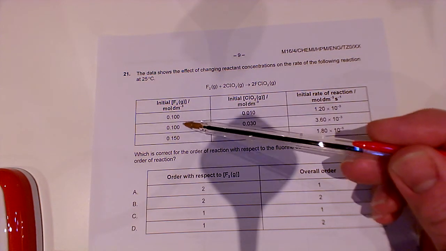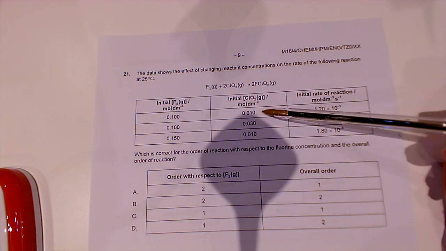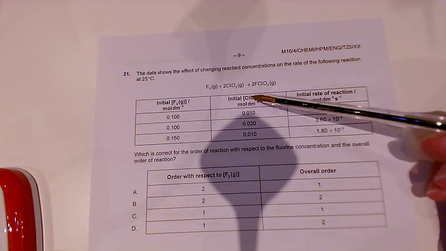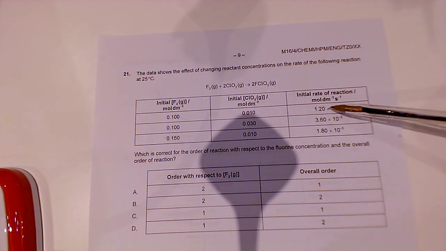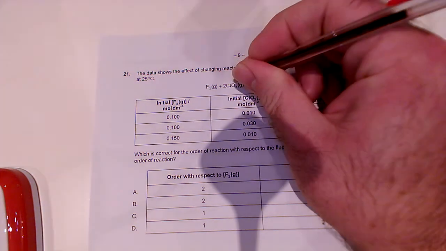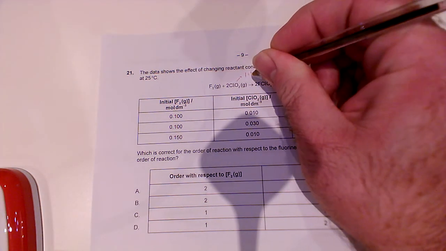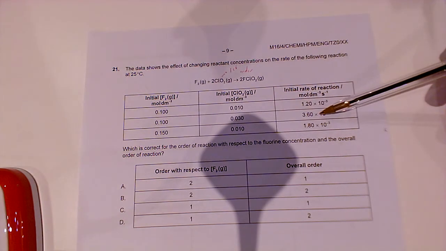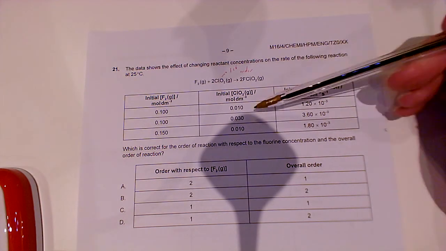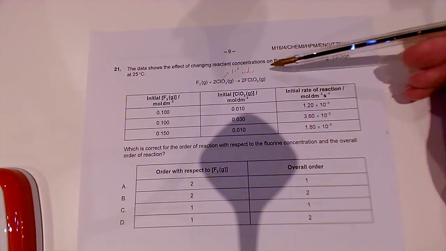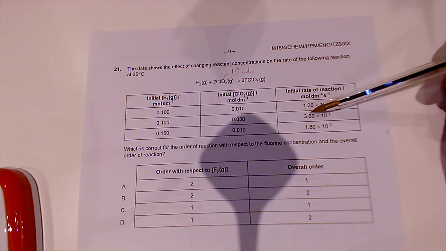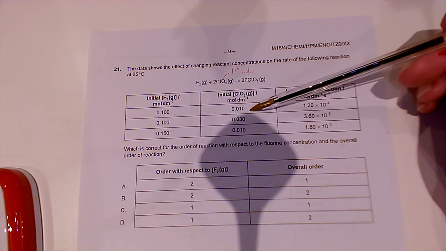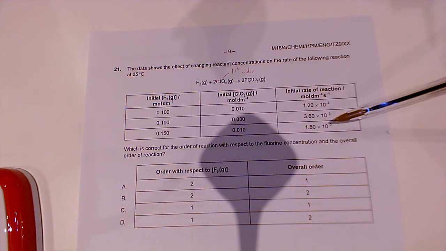Here we keep the concentration of fluorine the same, but we treble the concentration of the chlorine species, and we can see that the rate is 3 times faster. So that means that it's first order with respect to this stuff. Because if it was second order, then that would be 9 times faster, because it would be 3 squared. And if it was 0 order, then it wouldn't have any effect on the rate. So the fact it's directly proportional, we treble it, that trebles, is first order.